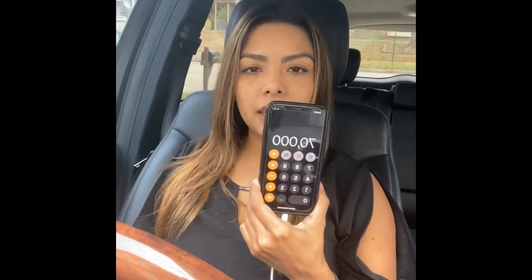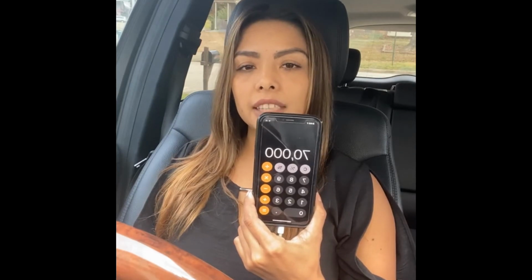Let's get our little calculator, and we're going to put on it 100,000. Remember that we want a 30% discount on the property, so we're going to multiply that times 0.70. That gives me $70,000 there. With that $70,000, our next step is to deduct the repairs.